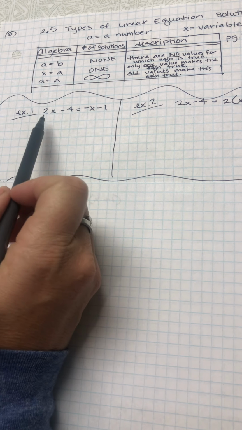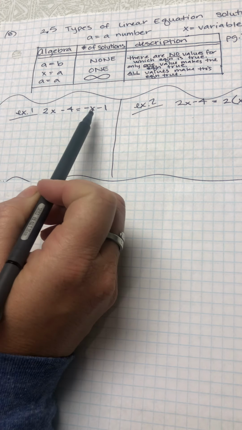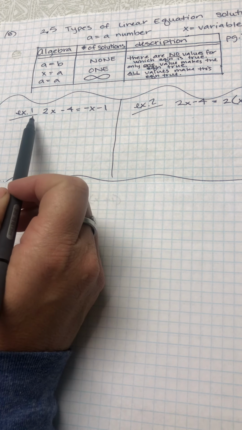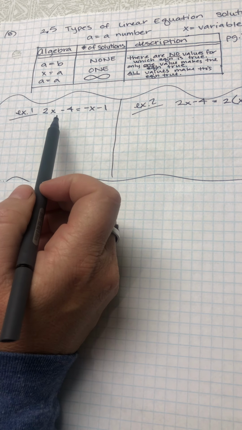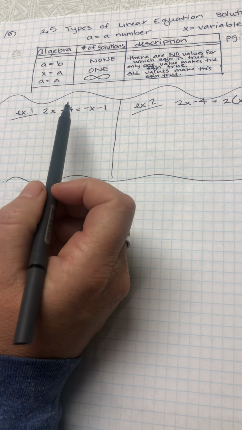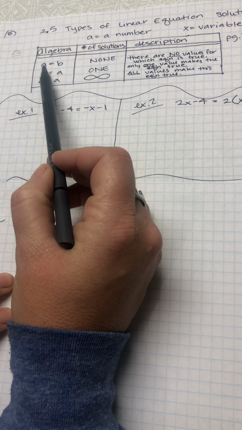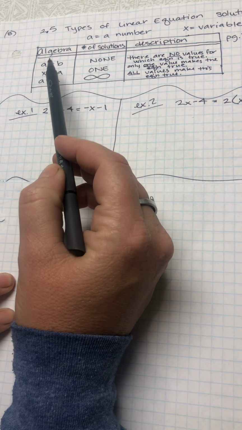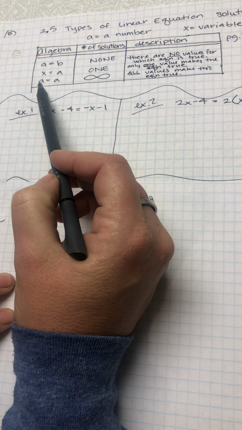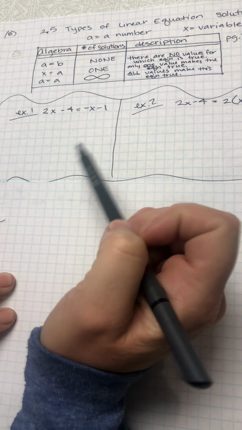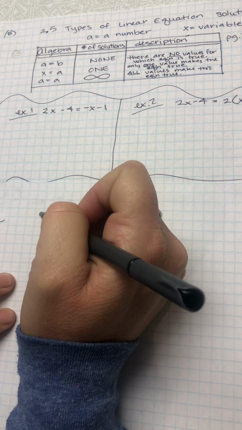Example 1. 2x minus 4 equals negative x minus 1. We have to solve for this first. Then, depending on whether our answer looks like a number equal to a different number, a number equal to a number, or an answer equal to itself, will determine how many solutions this equation has.